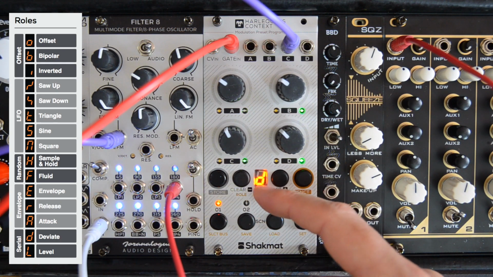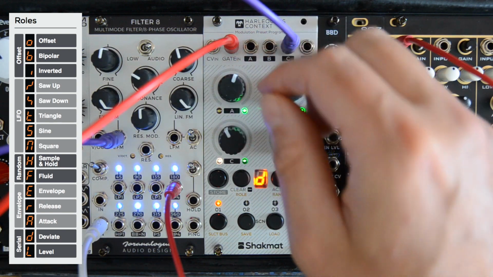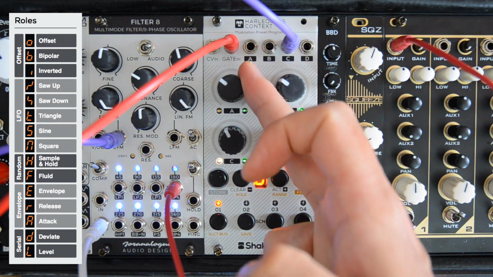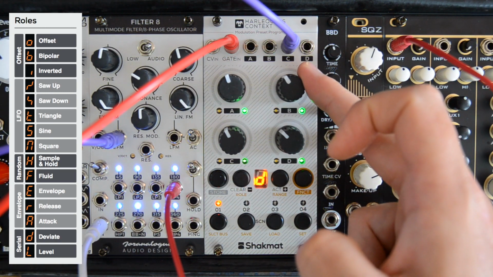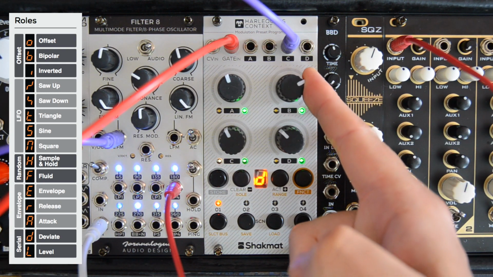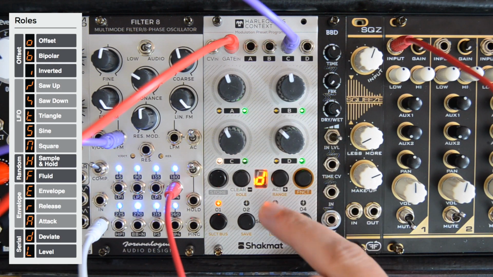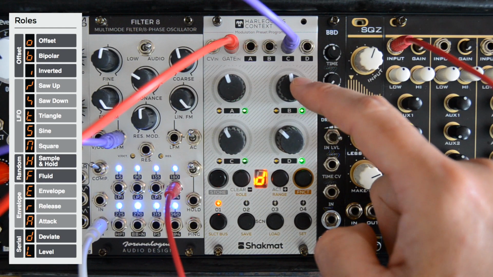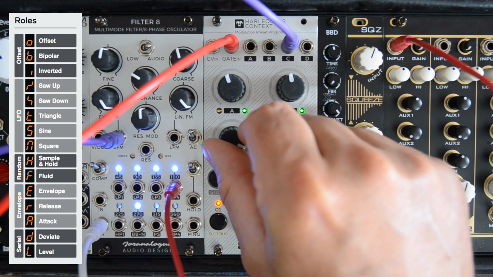And by choosing the deviate role here, not only are we able to set the speed of our LFO manually with the knob of channel A, we can attenuate this LFO with channel B, and by setting channel C to deviate, this just looks at the previous channel, which is channel B, and offsets this signal.